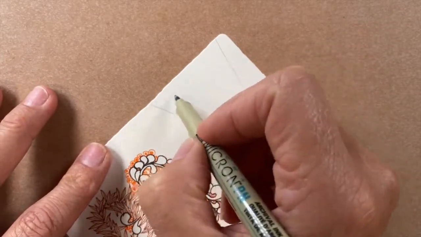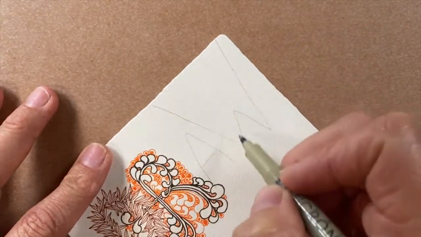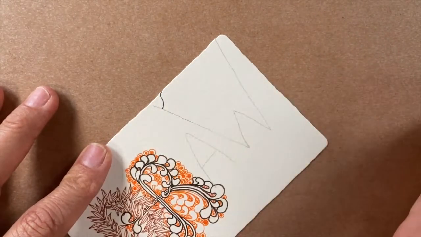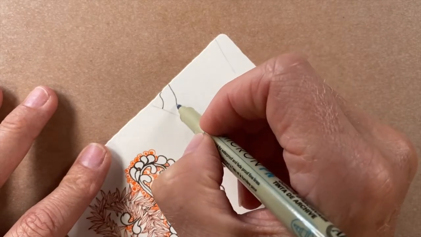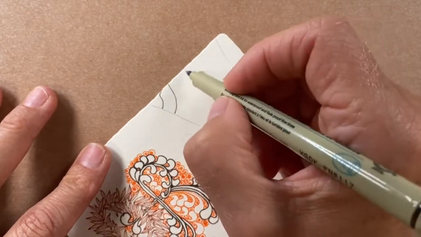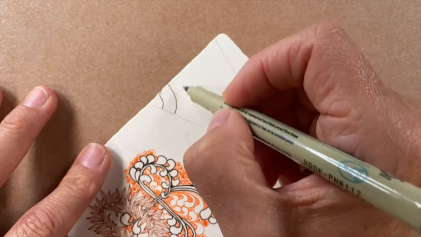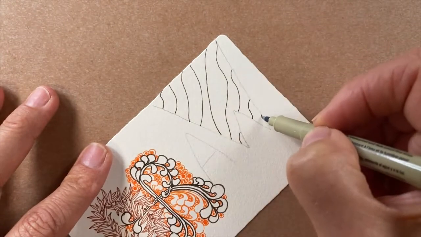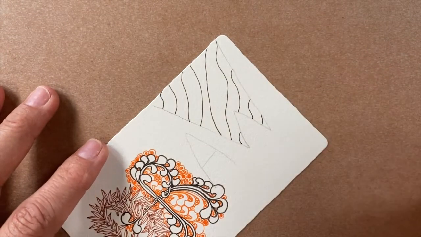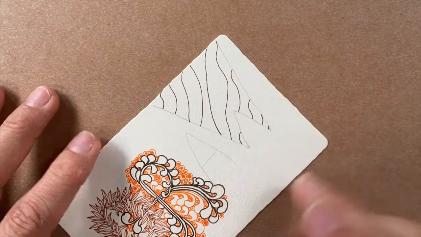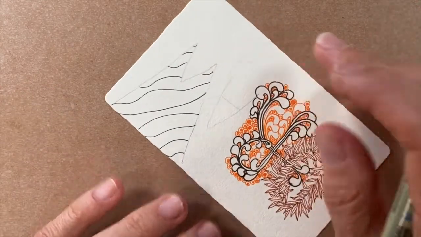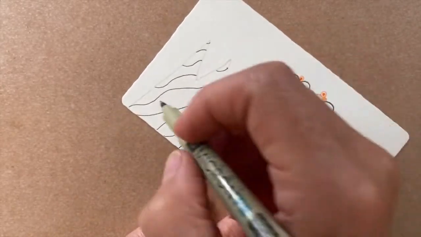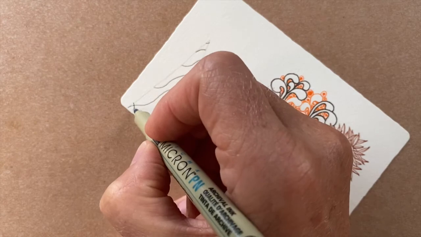So I'm going to start out and move from left to right here within my string space. And I'm going to have some crazy, not necessarily straight lines, but moving in one direction. Maybe one little on the tip. And then turn it. And I'm going to do them all in this direction now, but again, not necessarily a straight line.